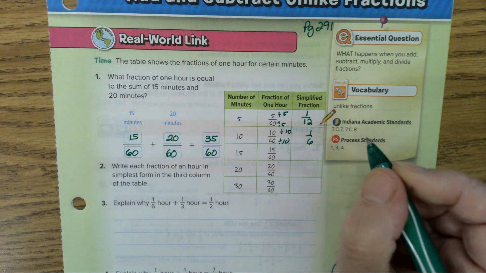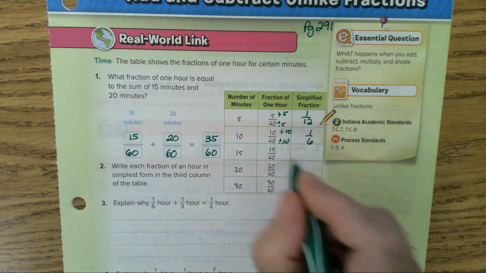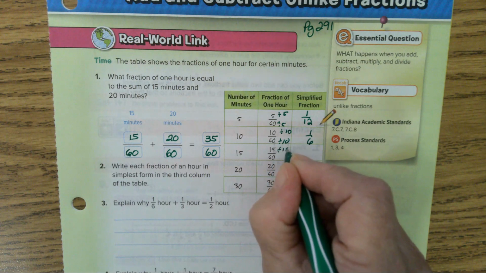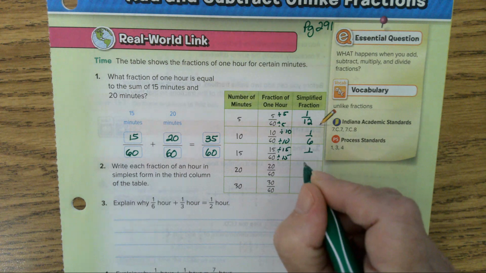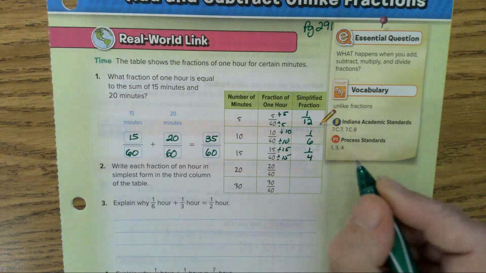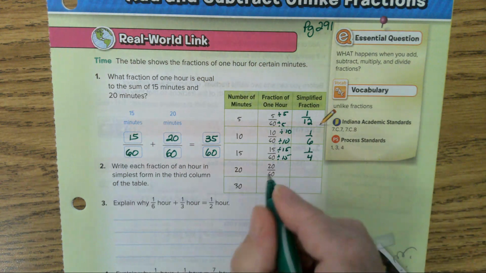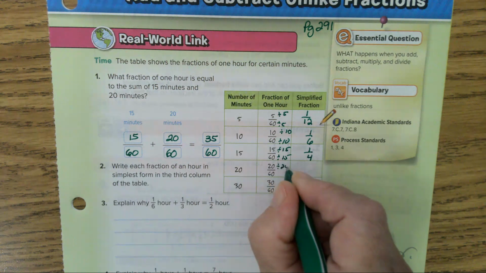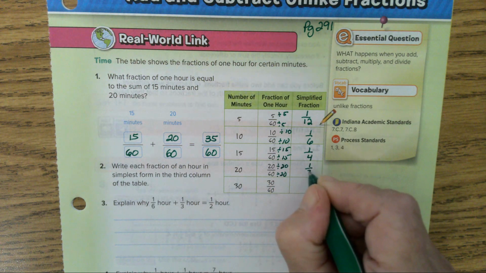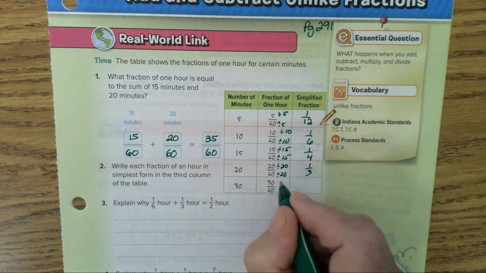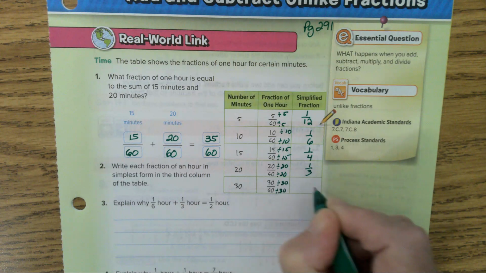1/6. In this problem, 15 is your greatest common factor. 1/4. In this one, 20 is your greatest common factor. 1/3. And in this one, 30 is your greatest common factor. 1/2.